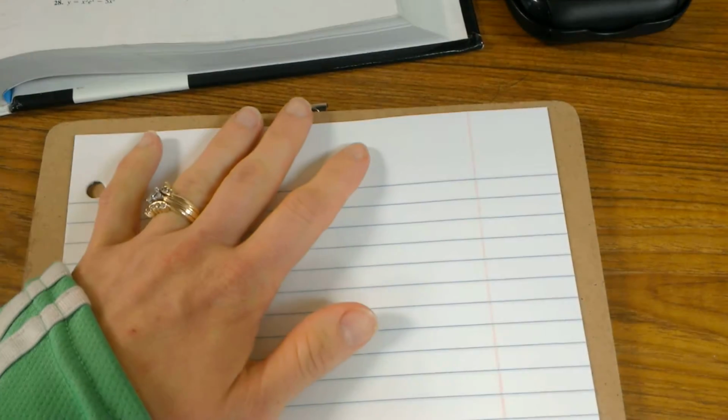So we're looking at Chapter 6. We're going to do a quick overview of Chapter 6, which is differential equations and slope fields. So the first thing we talked about was determining if an equation is a solution to a differential equation.